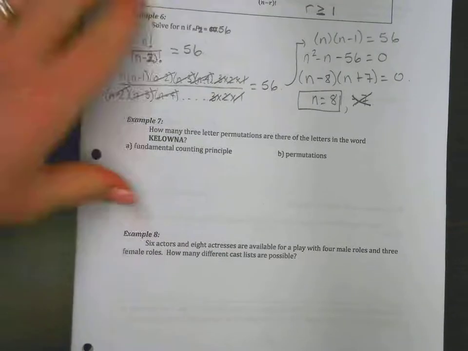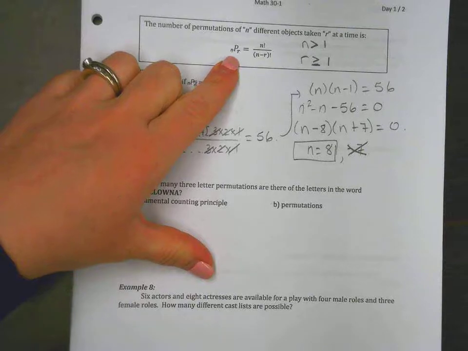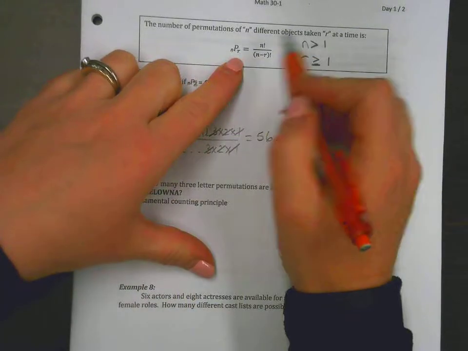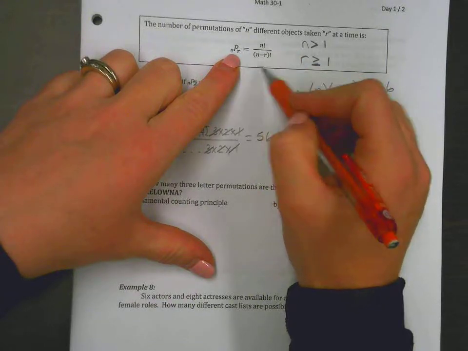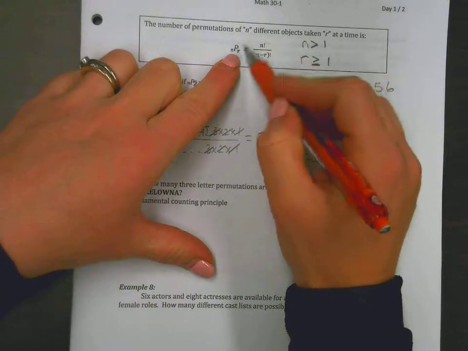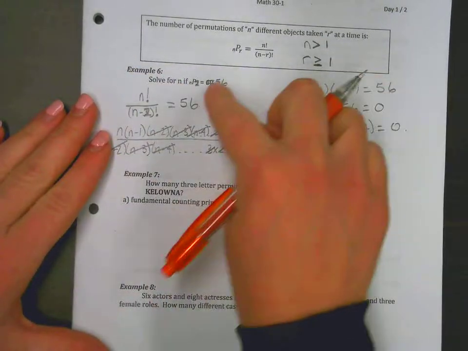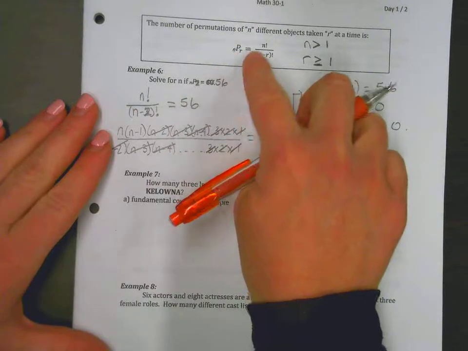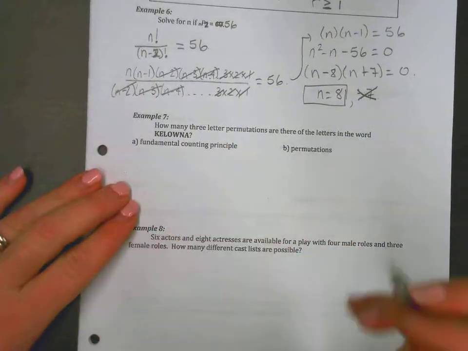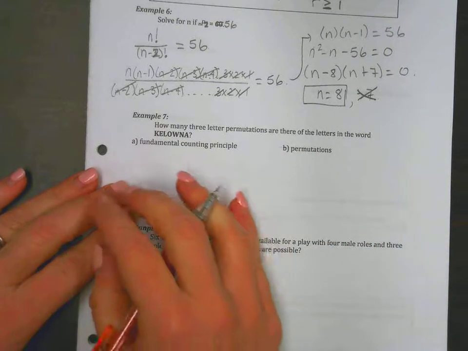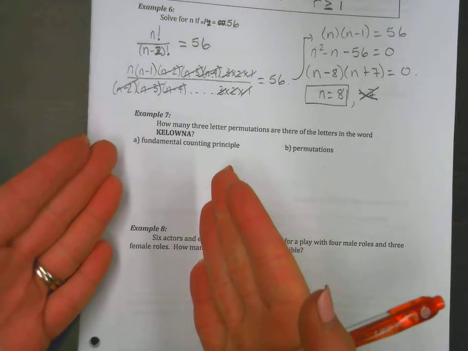We finished our permutation formula, permutation R, yesterday, where different objects taken R times could be written as the following formula, and we solved an example of how to solve for n using this permutation formula. Now when we consider working with arrangements, we can solve the question either using the fundamental counting principle or permutations, and sometimes one lends itself easier or makes more sense than the other, so I kind of go back and forth. So we'll talk about both ways.